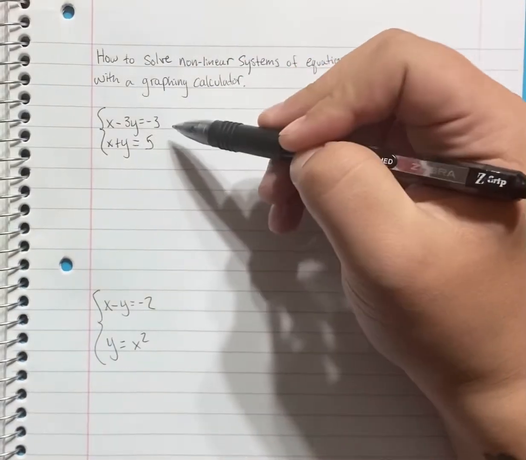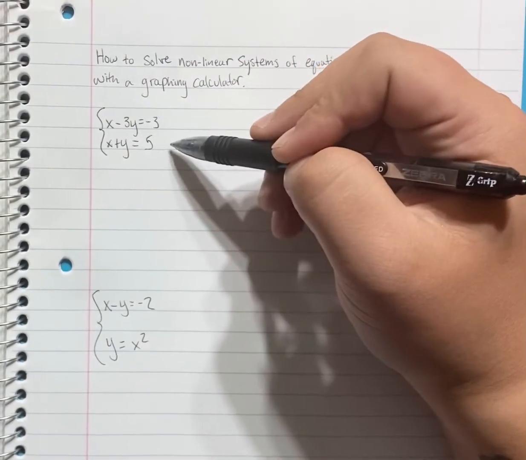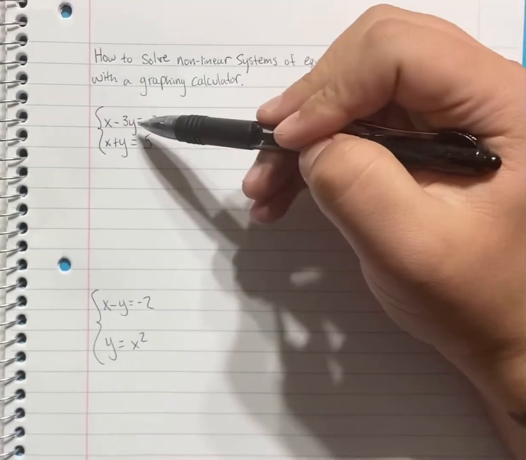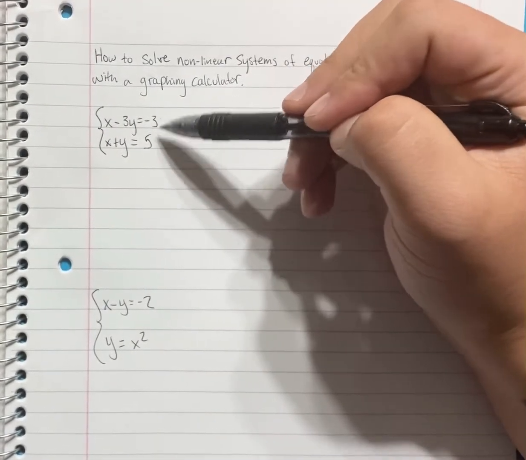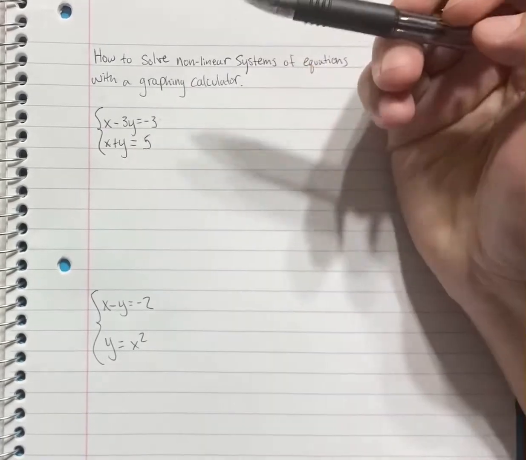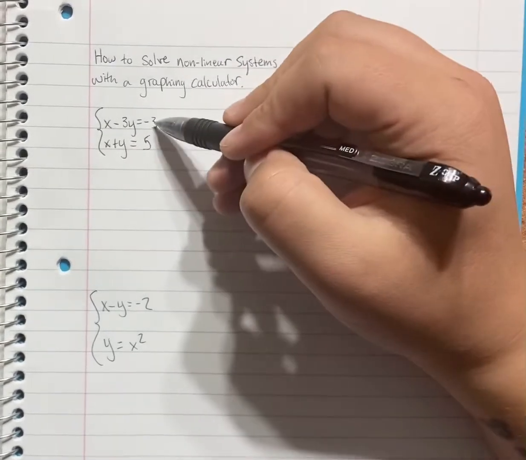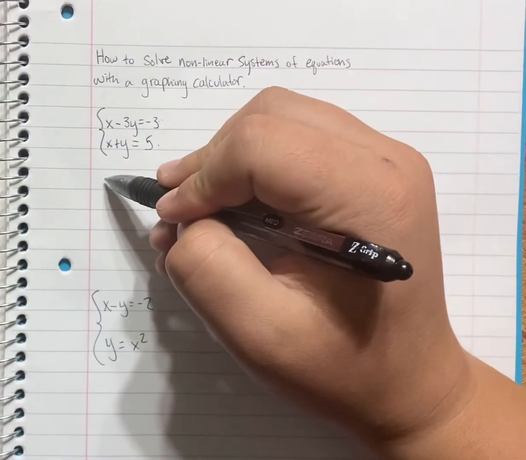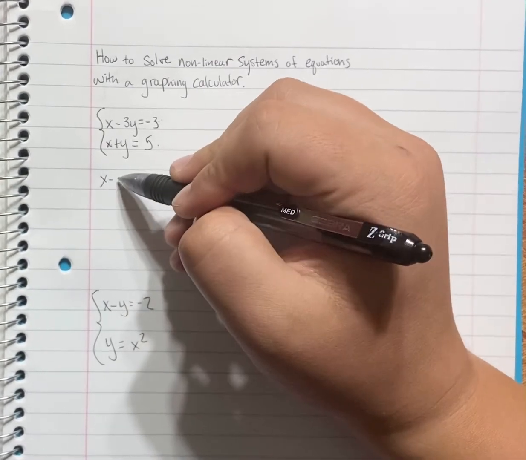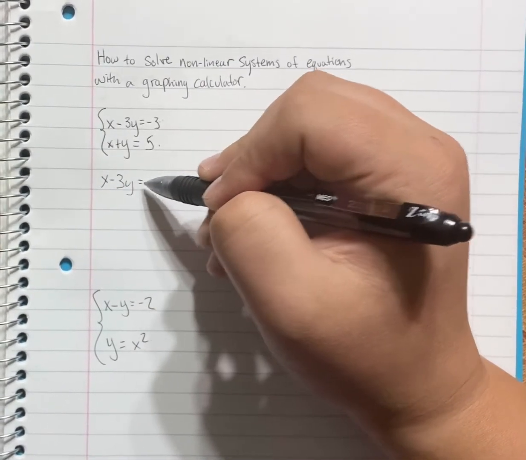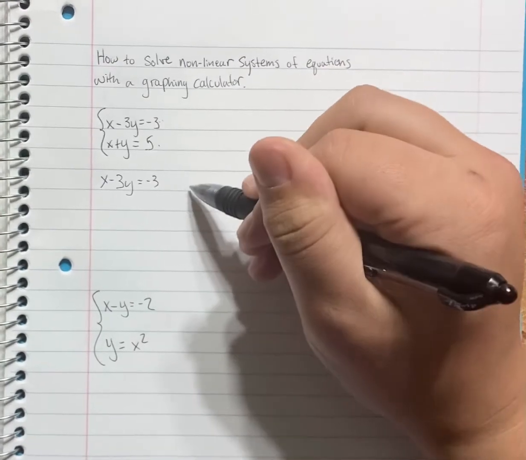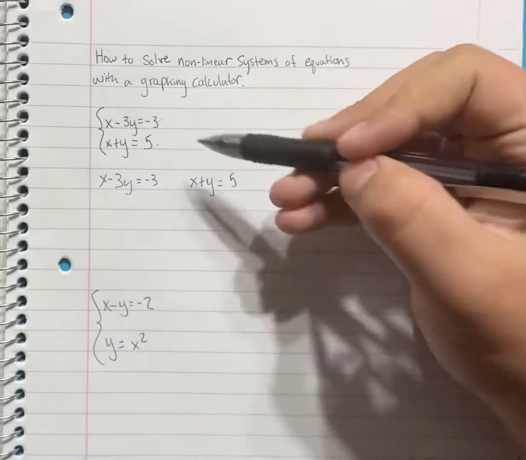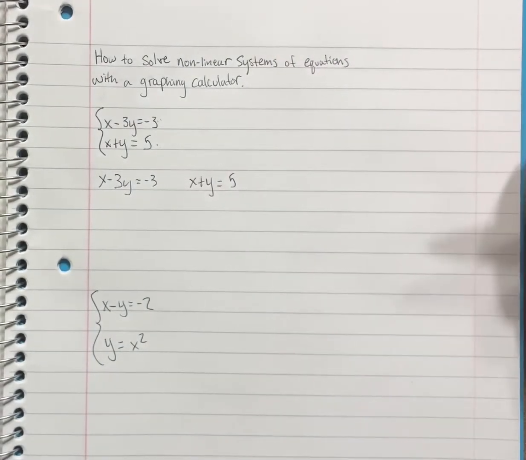Before we are able to put any of our equations into our graphing calculator, we have to make sure everything is set equal to y. As you can see, each one of these equations is not set equal to y. So your best bet to make it less confusing is to separate these two equations from each other like this. So we're going to have x minus 3y equals negative 3. And over here, we're going to have x plus y equals 5. Now that they're separate, it's much easier to figure out how we're going to solve for y.